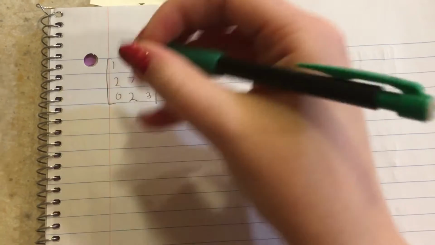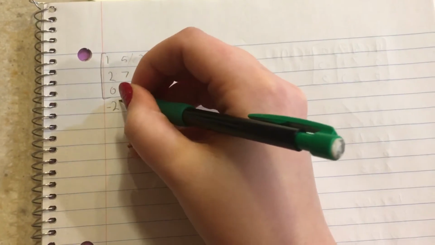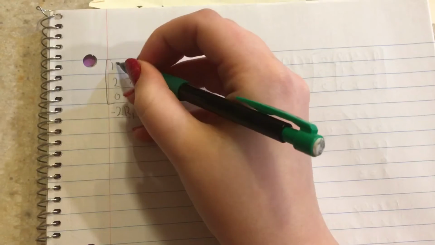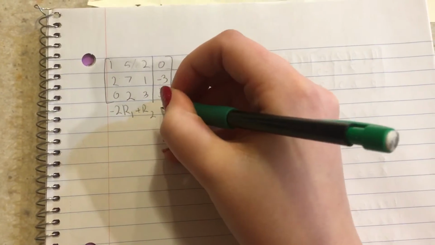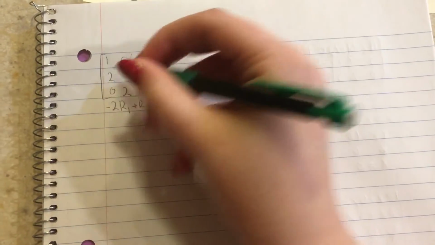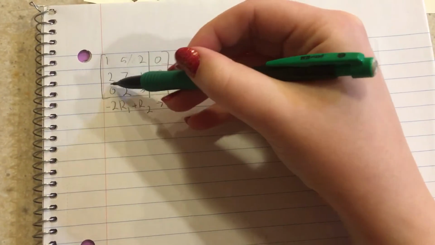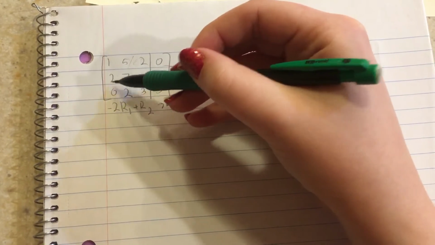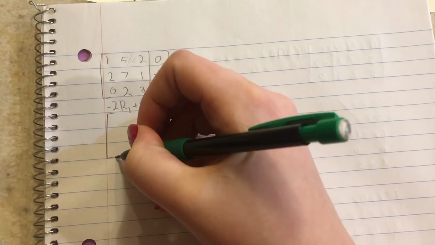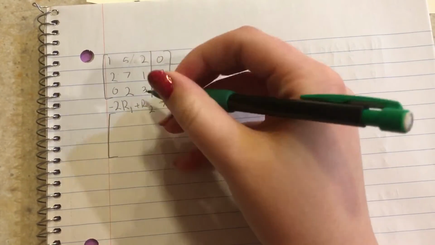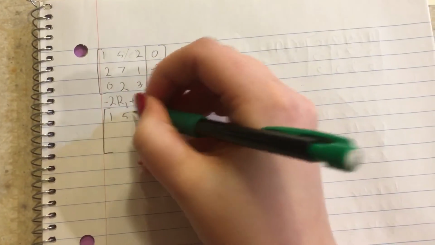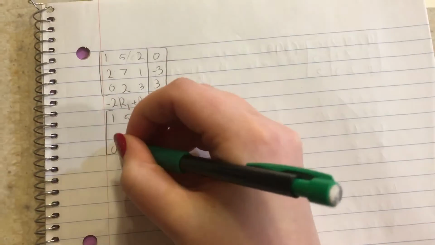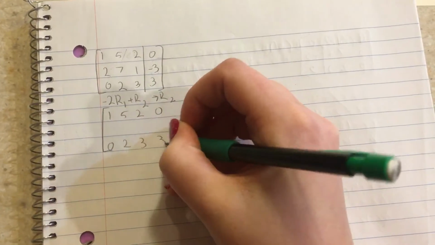First I need a 2, so I'm going to go -2, row 1, which will make this a -2, beautiful, plus row 2 into row 2. So I'm affecting this 2, and hopefully it'll be a 0 because it'll be its opposite, right? First, the rows that don't change, which will be row 1 and 3: 1, 5, 2, 0, 0, 2, 3, 3.